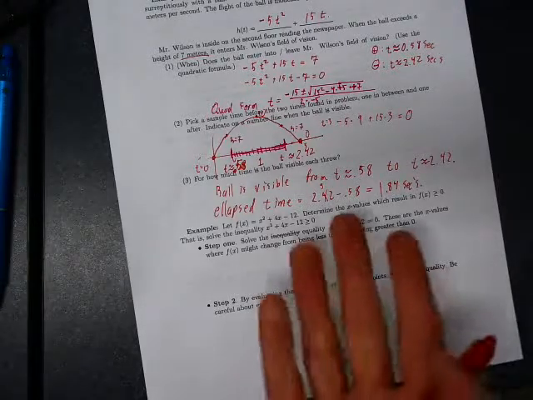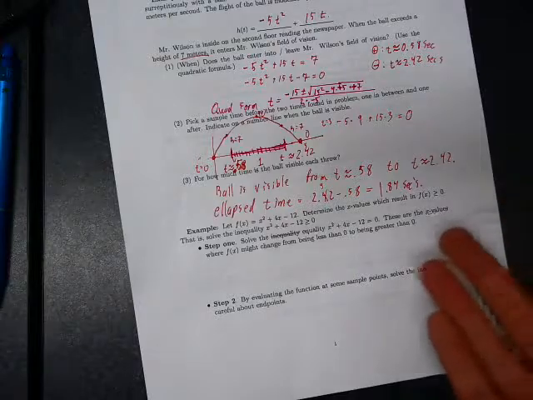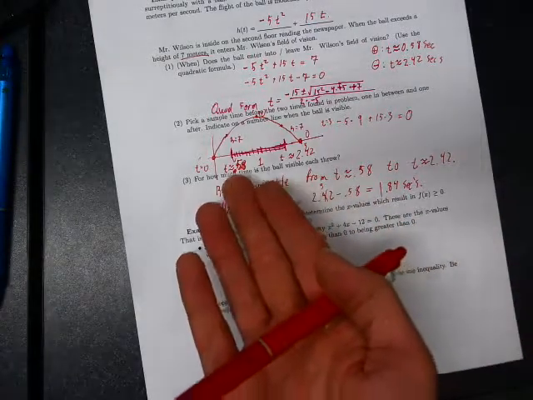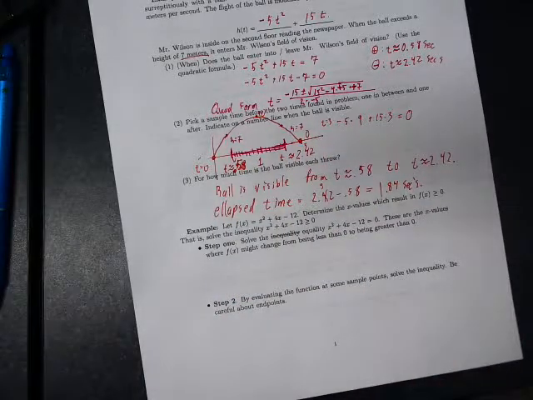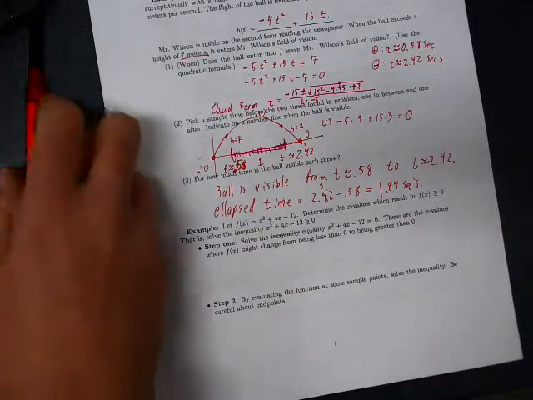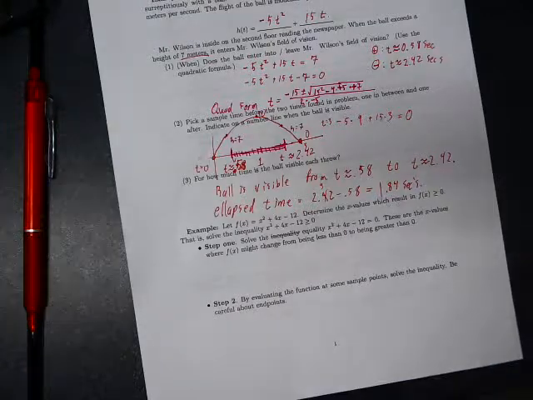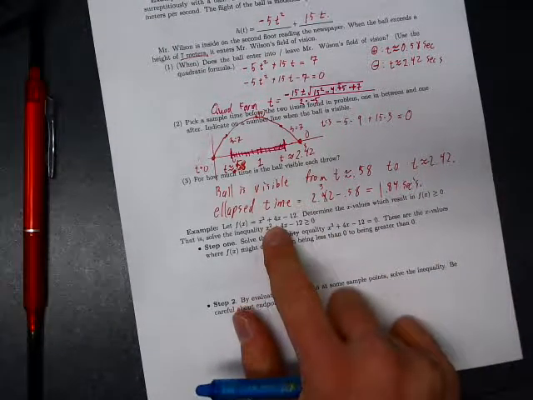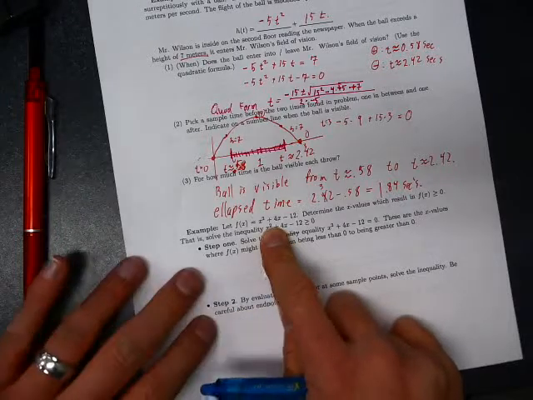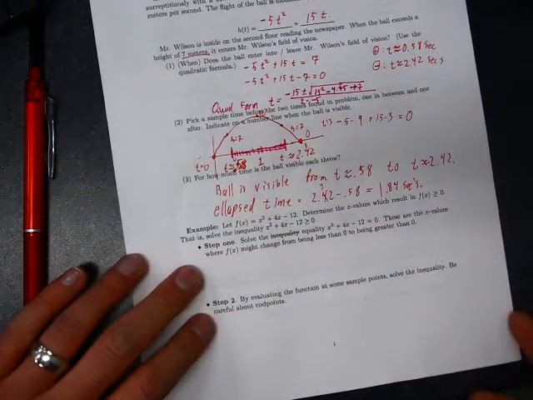So, we didn't do anything fancy here. But we know exactly when the ball is visible to Mr. Wilson by solving this inequality. Let's talk about that process, maybe in a little bit more detail, just for the sake of doing it more times. So, I'm going to not worry about application for a while now.